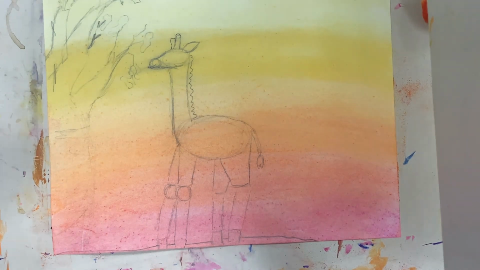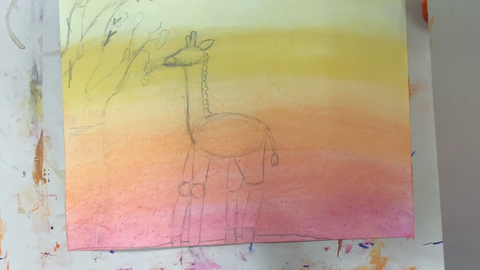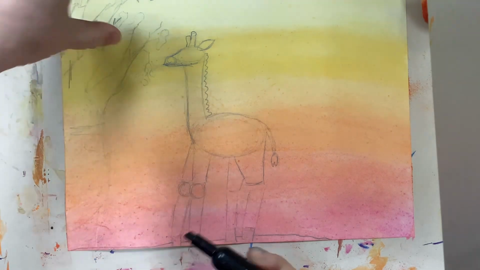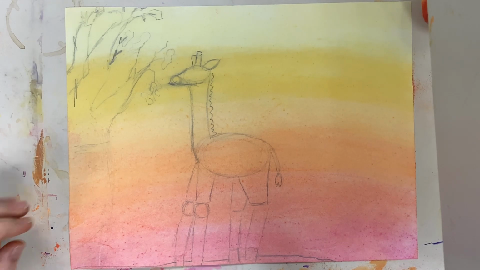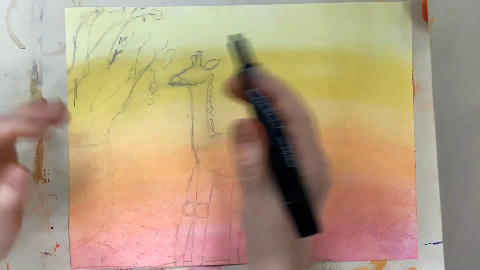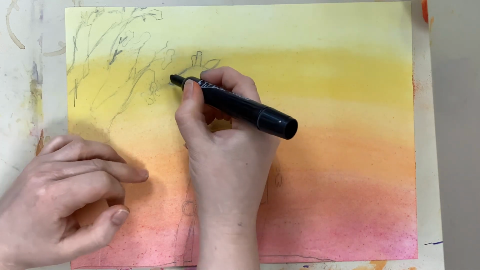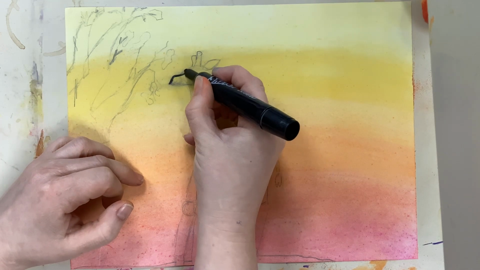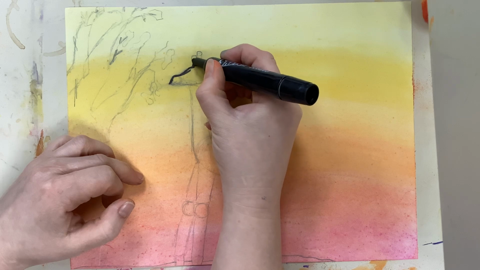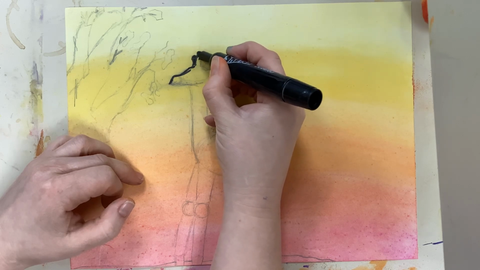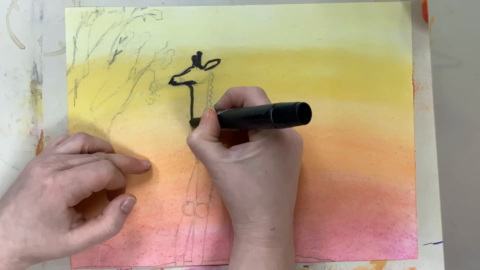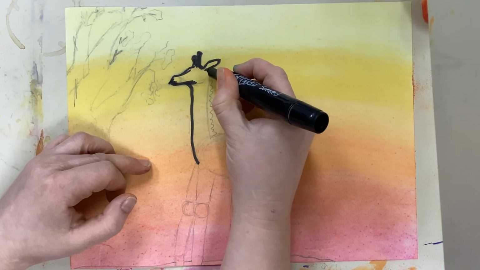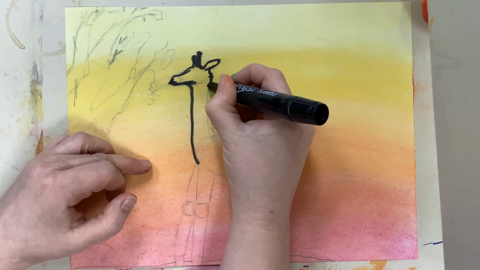All right, now that I've finished my ombre, I'm going to go ahead and do my black marker, which is going to create that sense of silhouette. So you want to first start with your edges and just be really careful going around your edges and creating your edge shapes. Because remember, the edges are really the only thing that ends up showing.